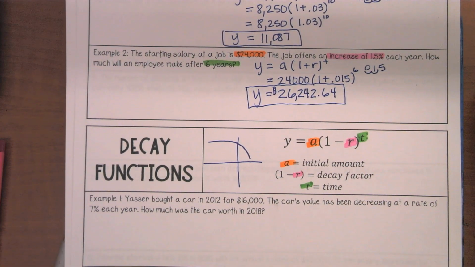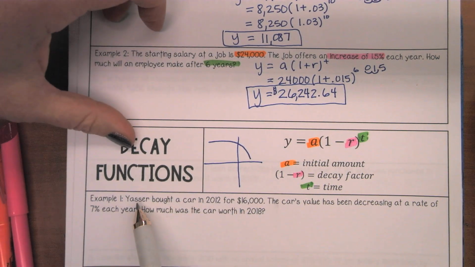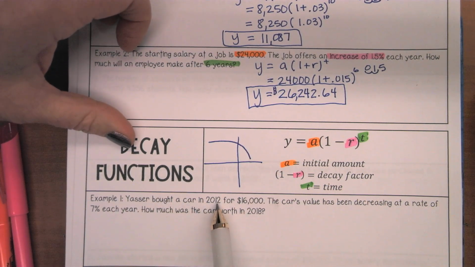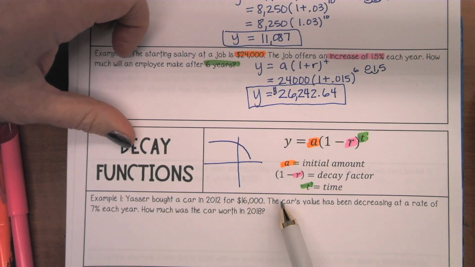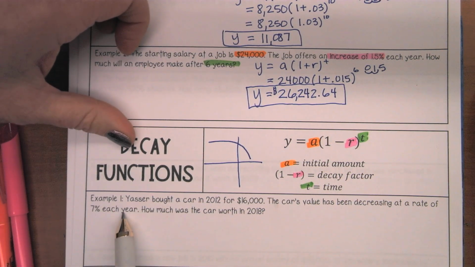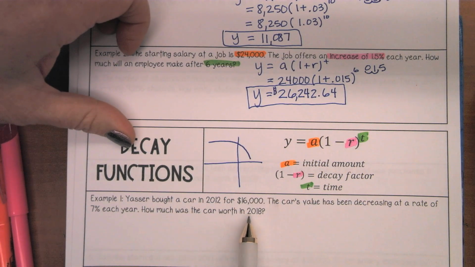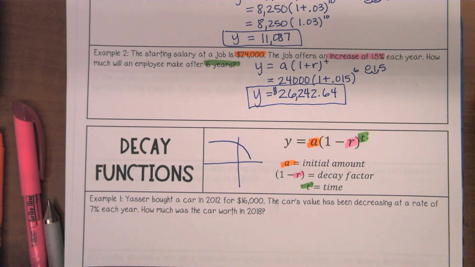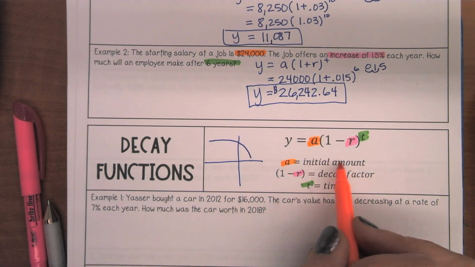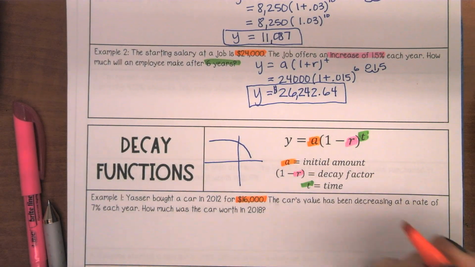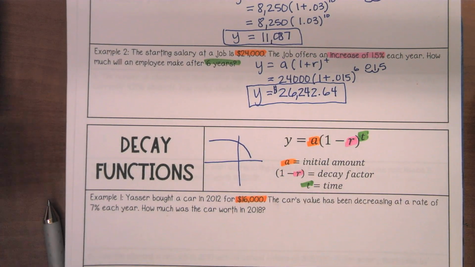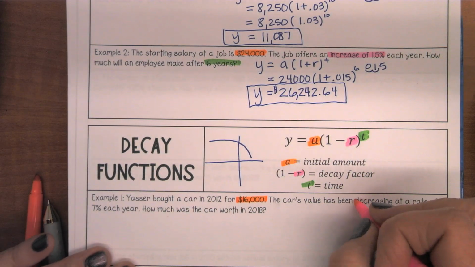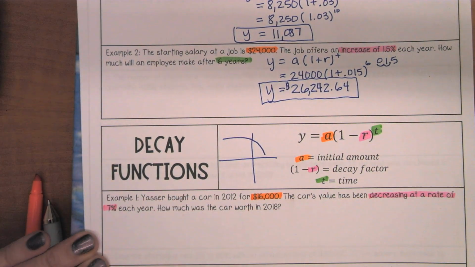So let's go ahead and read our problem and start looking for our values. Yasser bought a car in 2012 for $16,000. The car's value has been decreasing at a rate of 7% each year. How much was the car worth in 2018? We're talking about a car and its value, because cars lose value over time. So I need to know the initial amount of the car. It was $16,000. Now I need to know the rate. We know that it is decreasing at a rate of 7%.